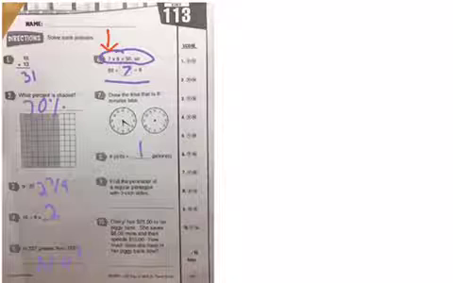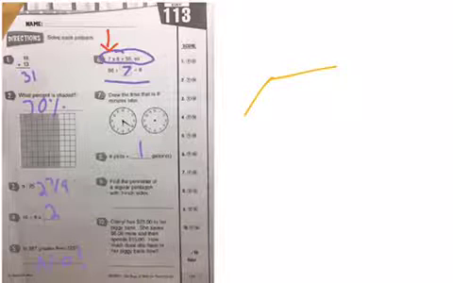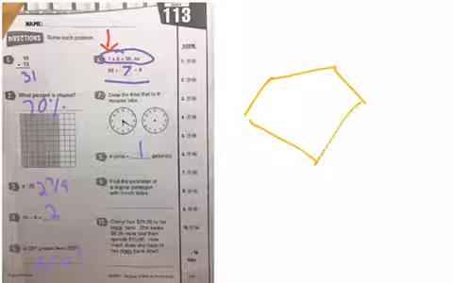Number 9. Number 9 says, find the perimeter of a regular pentagon with 3-inch sides. Well, perimeter means the fence around it. So we add up all the edges around a shape. And a pentagon is a shape with 5 sides. Kind of like a baseball diamond. That's what I think of.